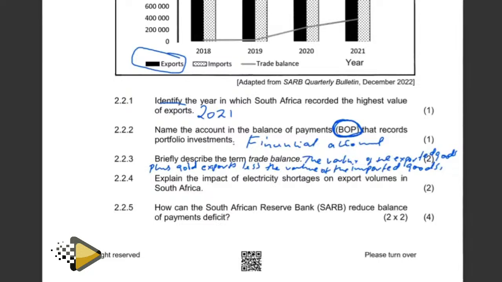Okay, right. So now, the question says the impact. And if the question says the impact, it means that the expectation is to come up with both negatives or positives, meaning both advantages or disadvantages of the electricity shortages on goods and services that are supposed to be sold to other countries.